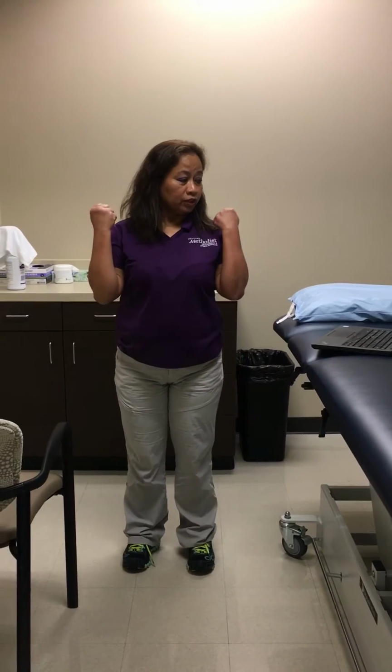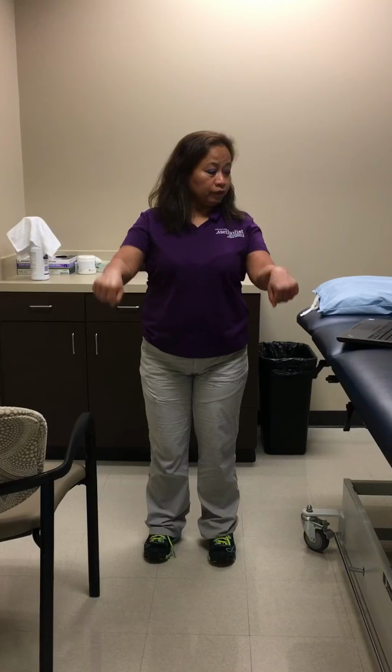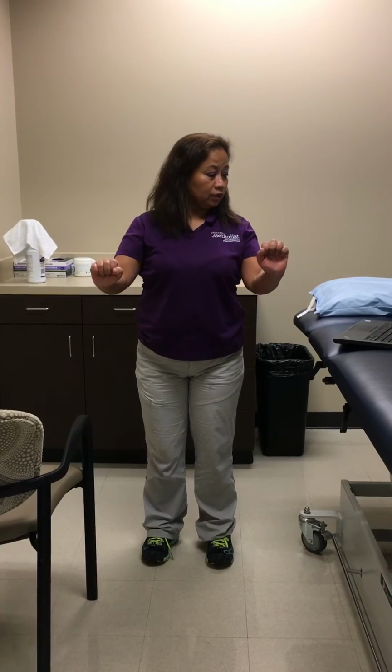Do elbow flexion. Do elbow extension. Do forearm supination. Do forearm pronation. Do wrist flexion. Do wrist extension.